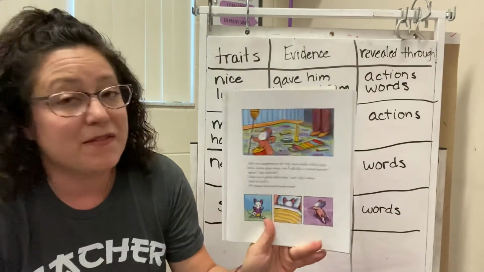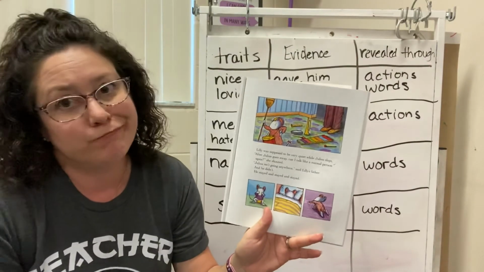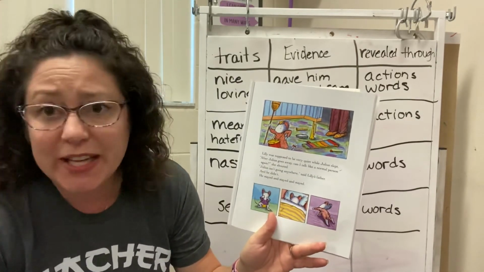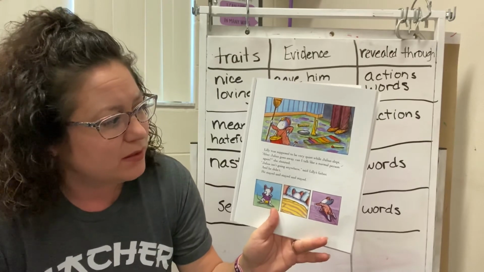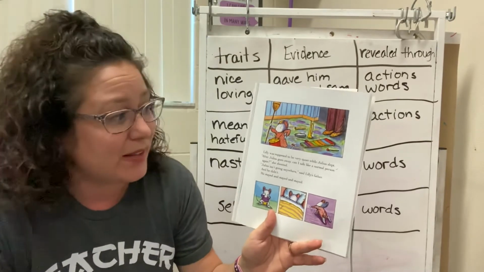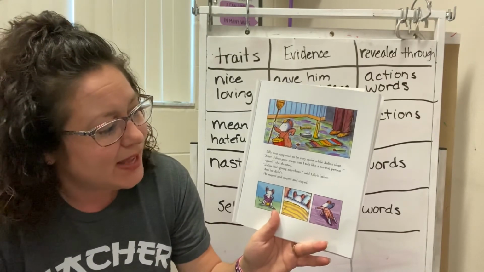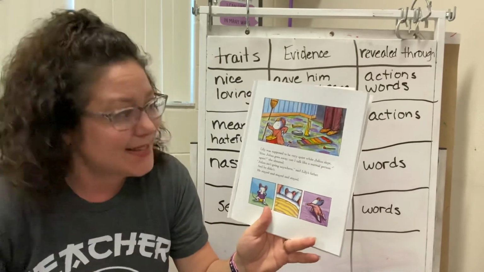Lily was supposed to be very quiet while Julius slept. After Julius goes away, can I talk like a normal person? She shouted. So she's shouting while he was sleeping. Julius isn't going anywhere, said Lily's father. And he didn't. He stayed and stayed and stayed.